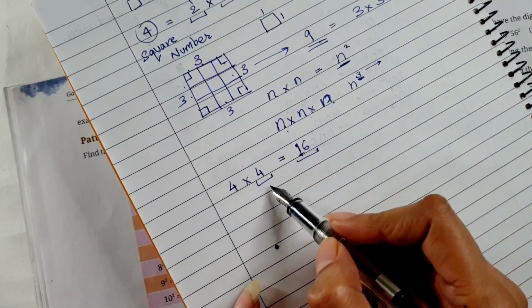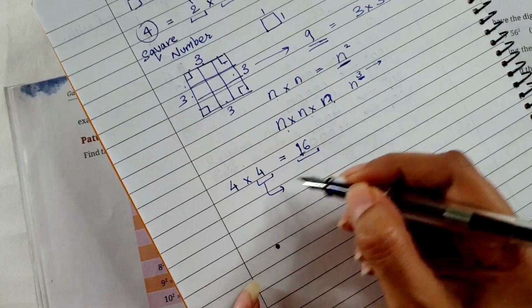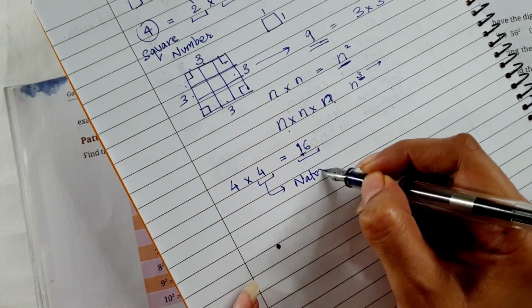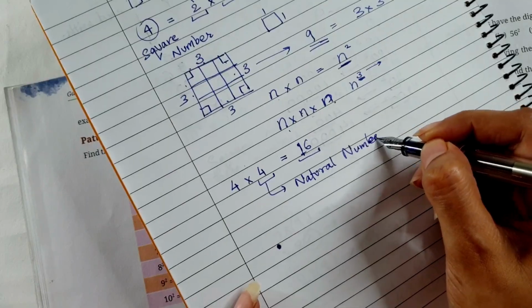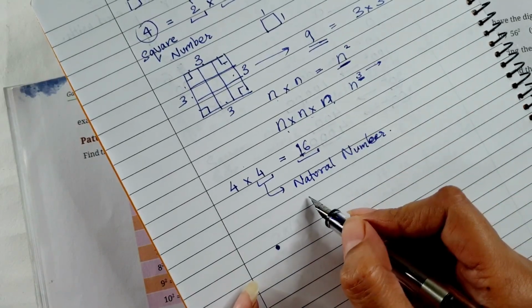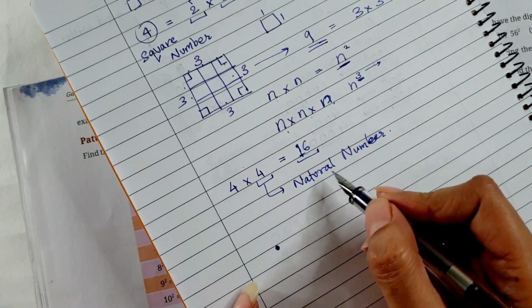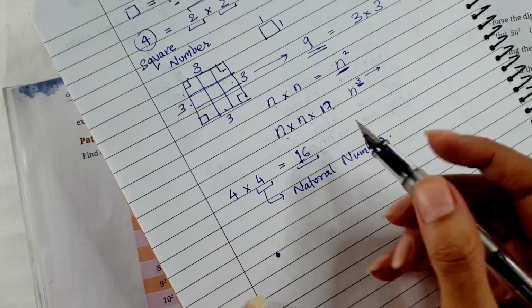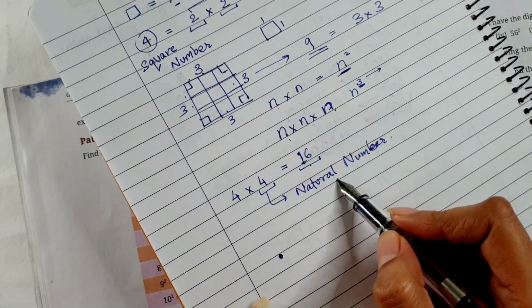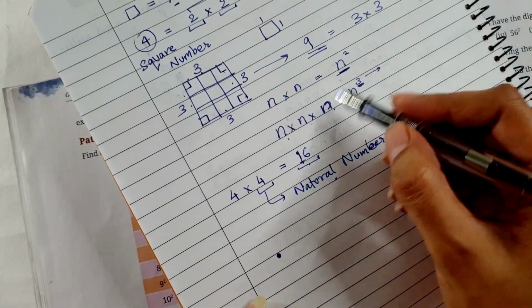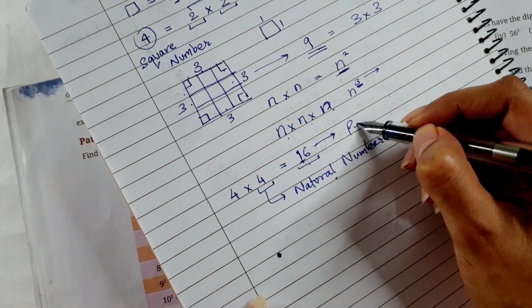Now, 4 is a natural number. What is a natural number again? It starts with 1 and then all the integers after 1. So 1, 2, 3, 4, 5. These are natural numbers. So the square root of 16 is a natural number. When that happens, this is called a perfect square.